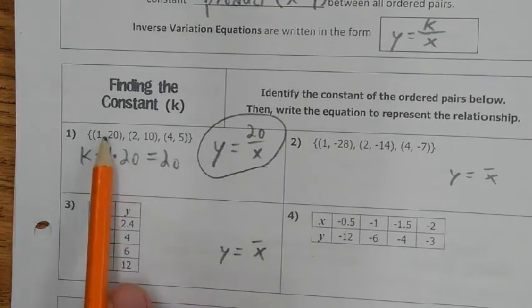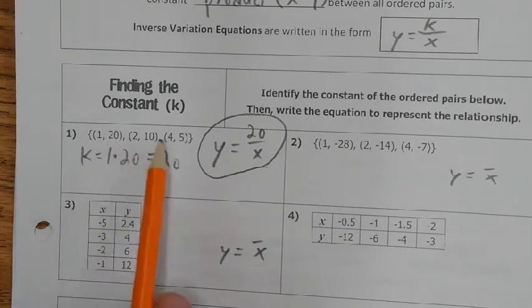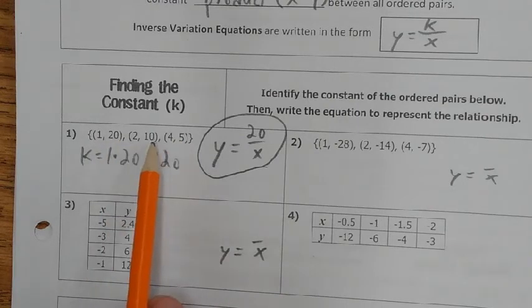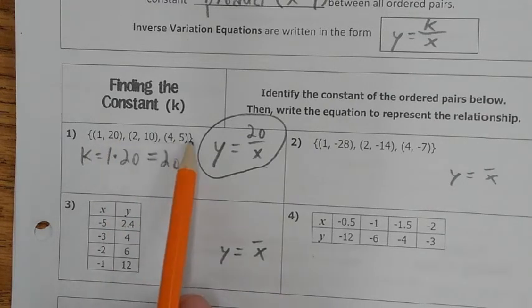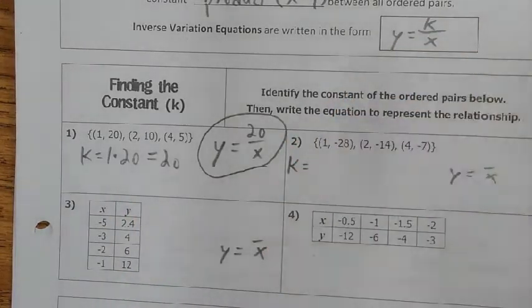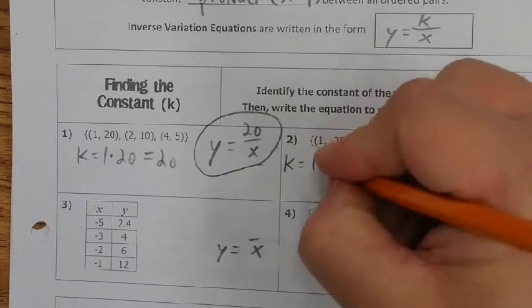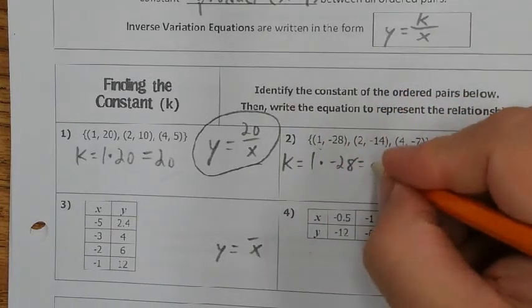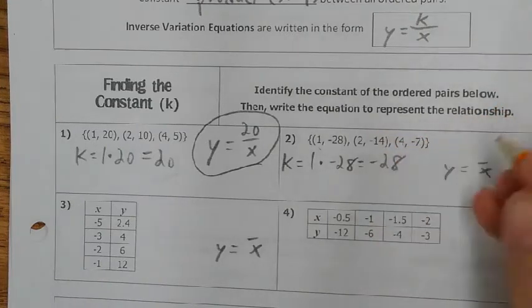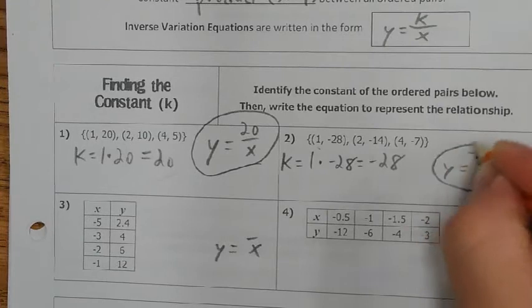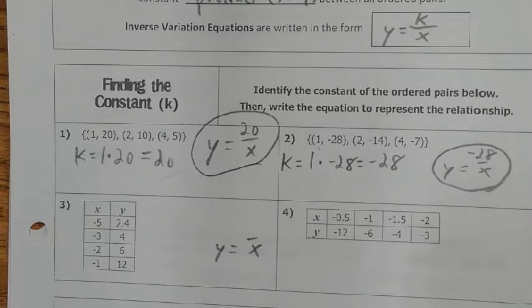If you think about it, you could choose any of your ordered pairs just like previously. 1 times 20 is 20. What's 2 times 10? 20. What's 4 times 5? 20. So they all give you the same constant. So for number 2, we'll just use our first one. 1 times negative 28. Well, what is 1 times negative 28? Negative 28. So our equation is going to be y equals negative 28 over x. That's all you do for this.